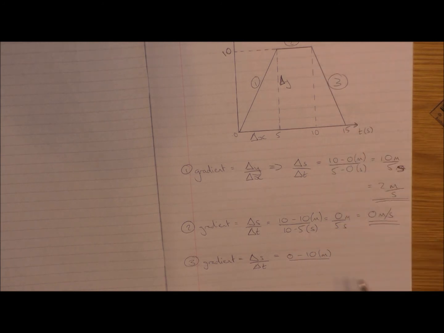That'd be final minus the initial, sorry. And then underneath that, 15 minus 10 seconds, which is going to equal negative 10 divided by 5, which is equal to negative 2 meters per second.